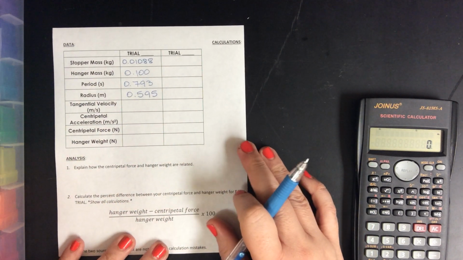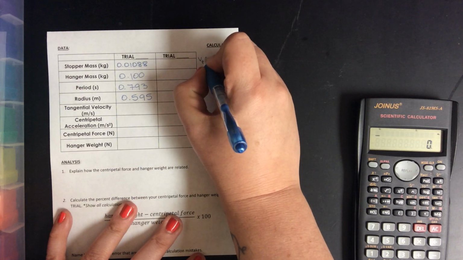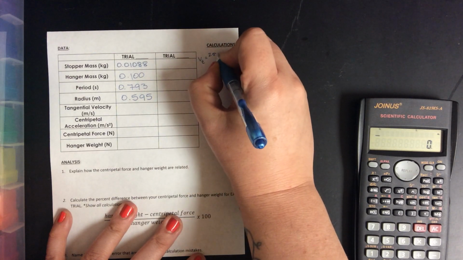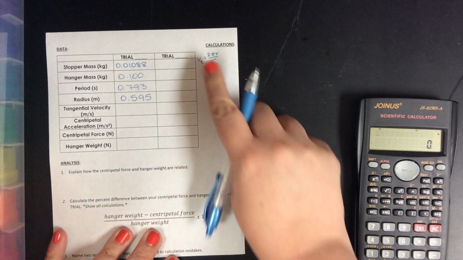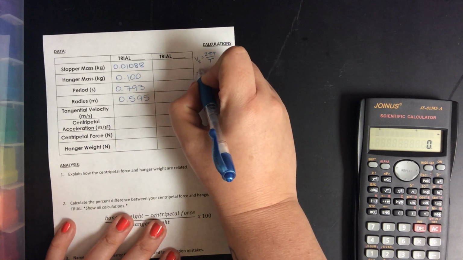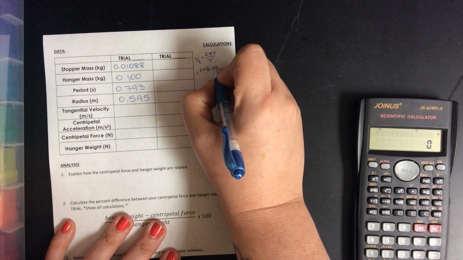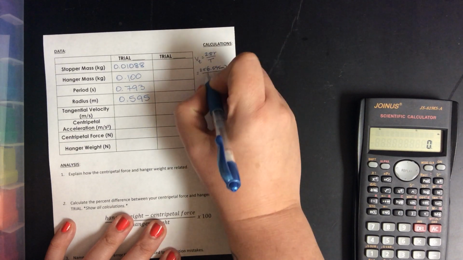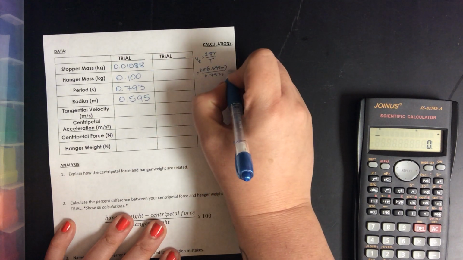Tangential velocity. If you look at your equations, you'll see that the only one that you can use based on what you have here is 2 pi times r divided by t. So 2 pi times the radius divided by your period. And that's going to be 2 pi times our radius, 0.595 meters, divided by our period, 0.793 seconds.